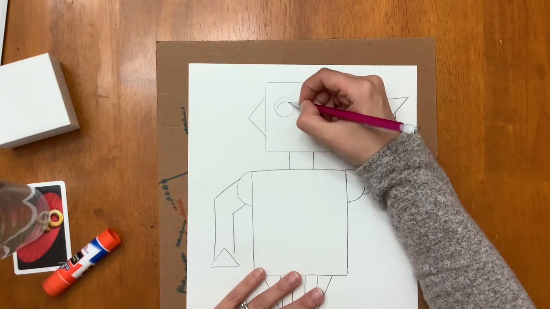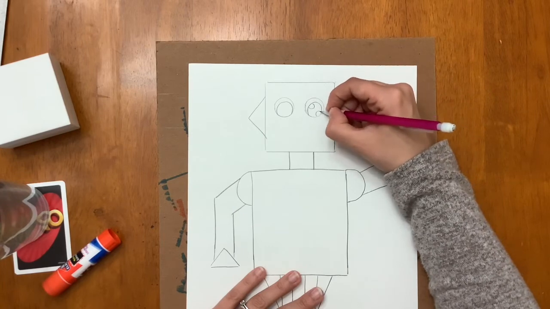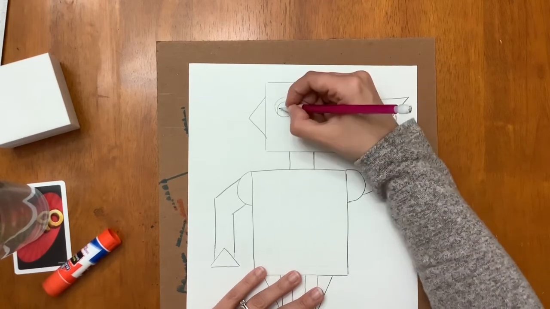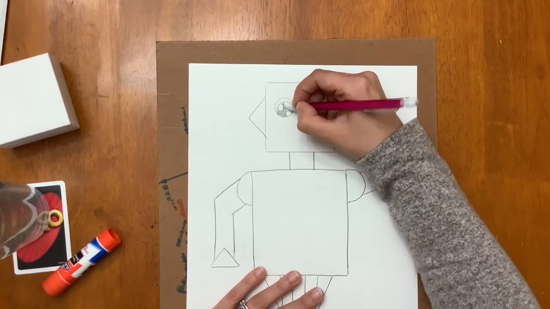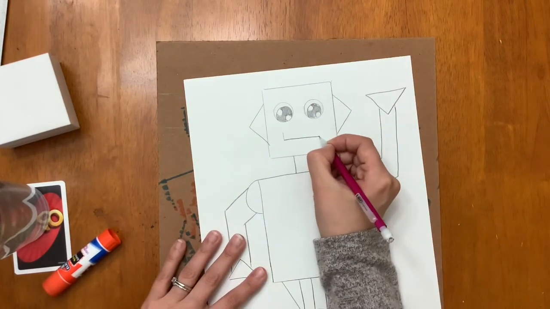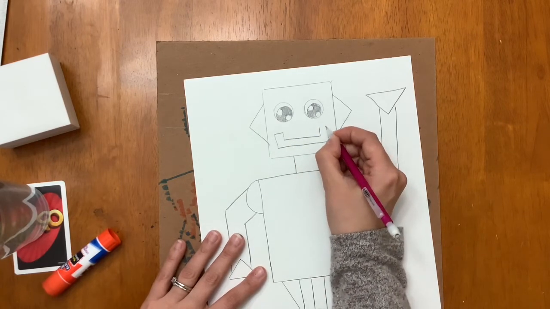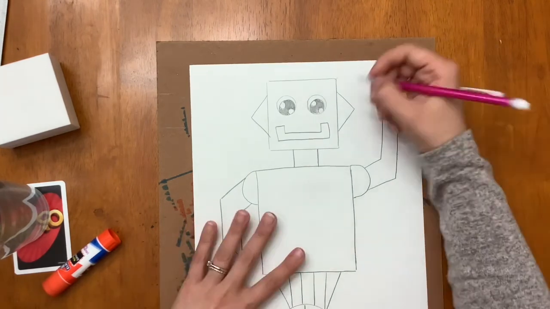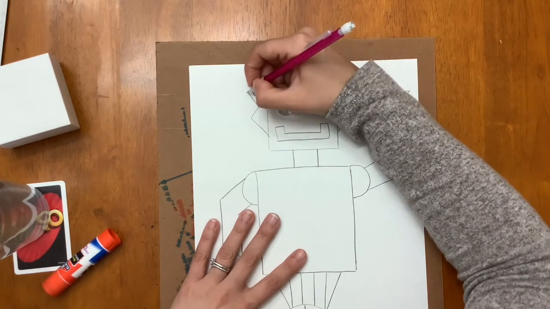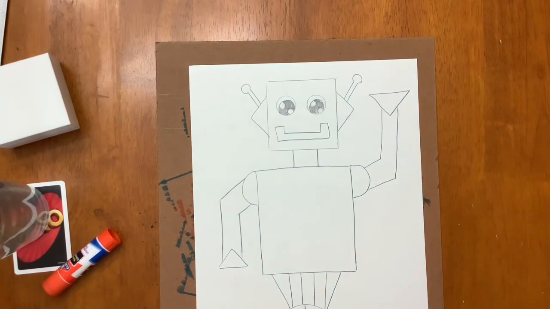And again, you can make these eyes however you want. If you want, you can make it a girl robot too. I'm gonna make my robot with some cutie eyes. And then I'm gonna make him kind of a box smile. There we go. And then maybe I'm gonna make him have some little wires or little bolts coming off the top of his head. Or, oh, better yet, they look like antennas.